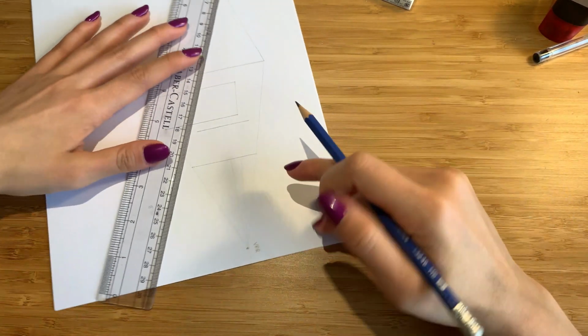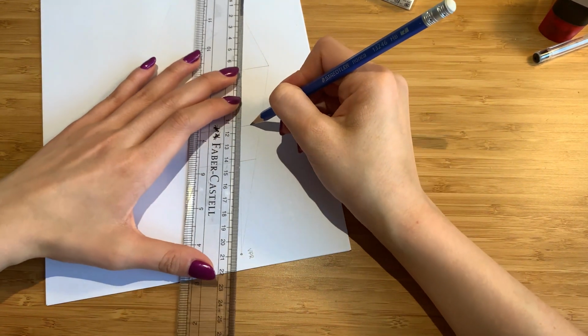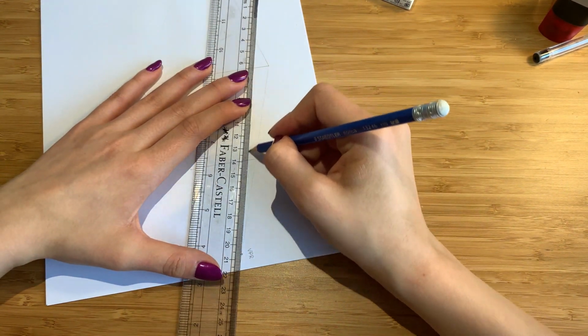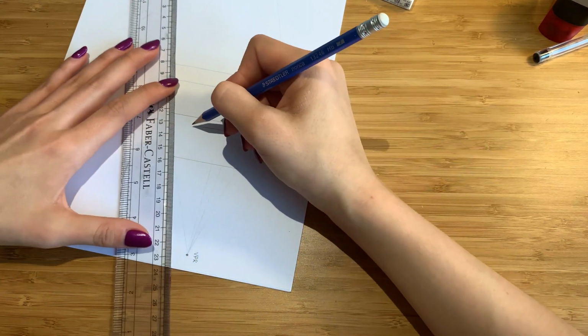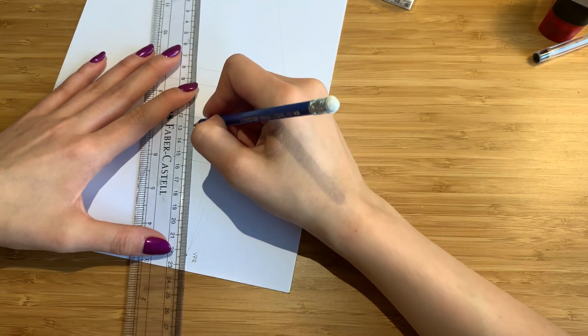Then I'm going to join each corner into the vanishing point. So this one's going to join to the vanishing point. Bottom of my window is going to join into the vanishing point.